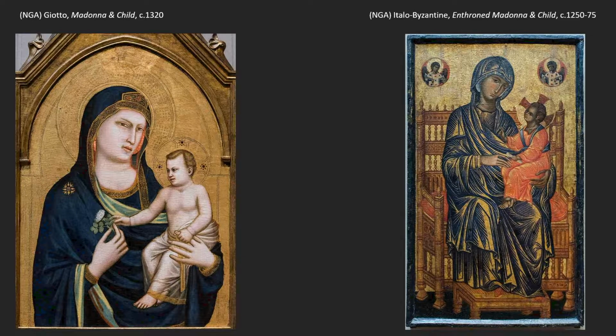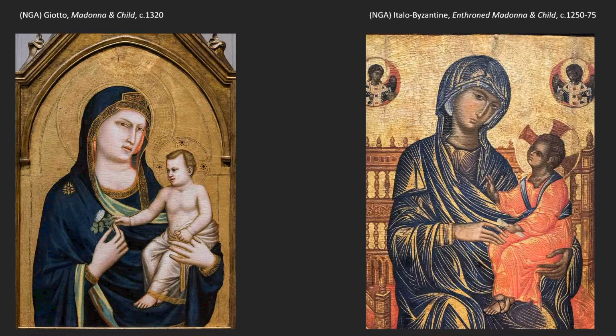It still uses a gold background with tooling in the halos that you can see as well. Mary holds Christ with the same hand. He reaches toward her slightly, but you'll see he's reaching toward that flower instead. Similar in a lot of different ways. The big difference is that it's in half length rather than in full length, right? That's a huge difference. But even if we compare them side to side at the same size, you can see that there are other things that Giotto does differently.